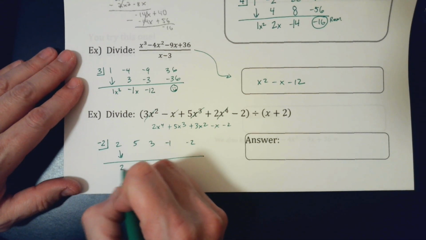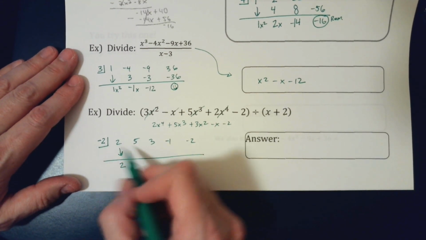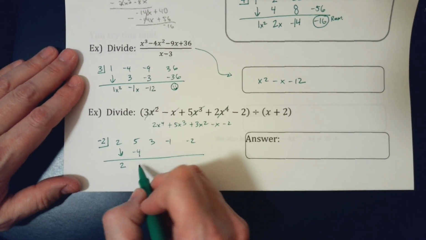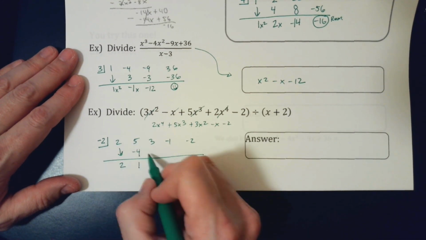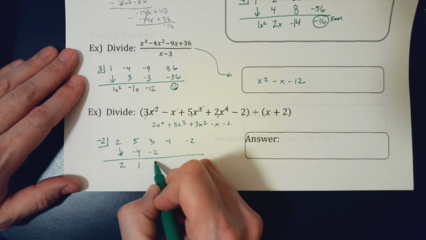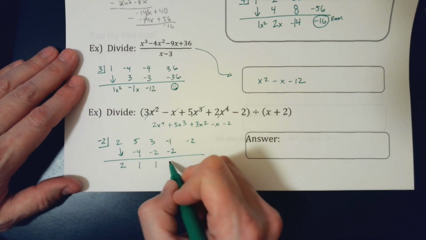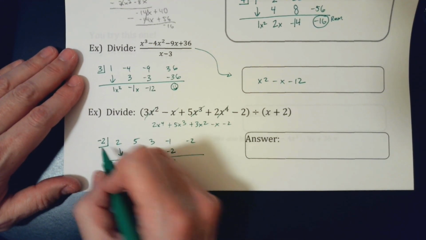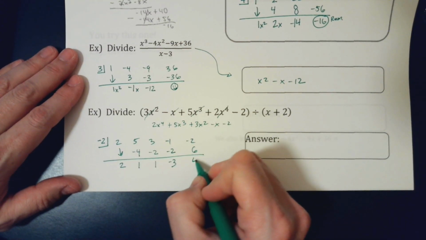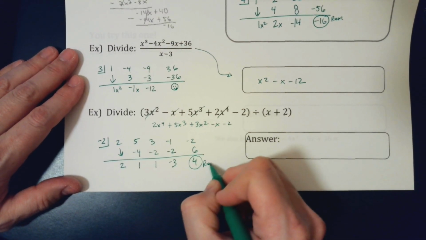First number comes down, 2. 2 times negative 2 is negative 4. Now I add 1. 1 times negative 2 is negative 2. Now I add 1 again. 1 times negative 2 is negative 2. Now I add, I get negative 3. Negative 3 times negative 2 is 6. Add up to 4. So there's my remainder.